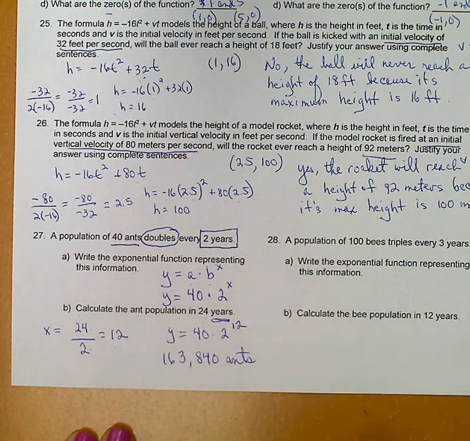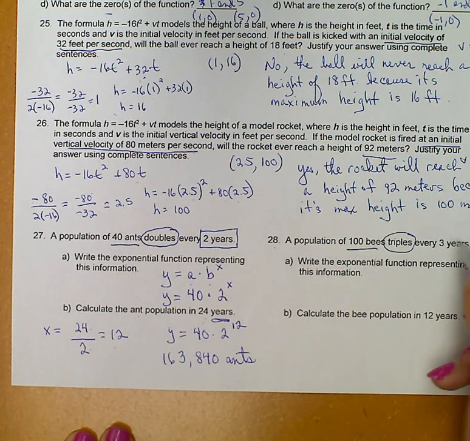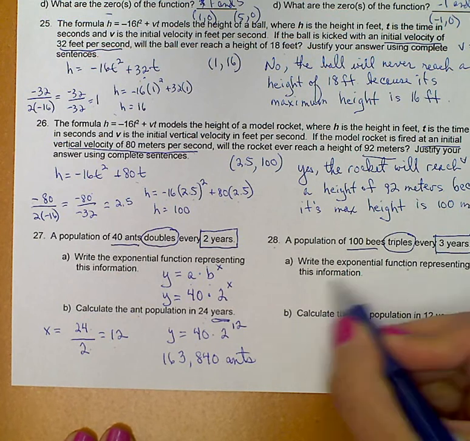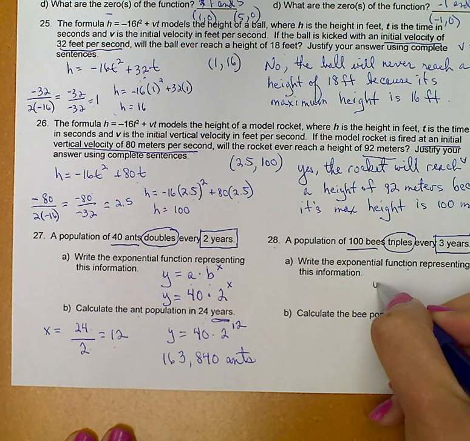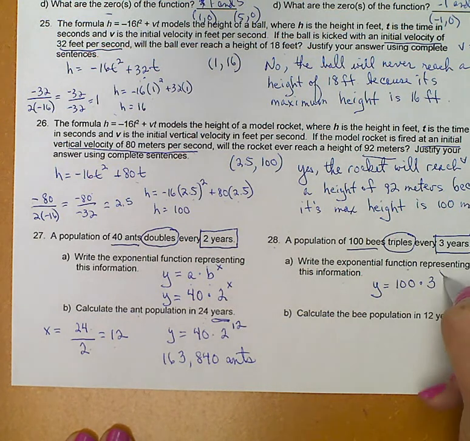All right, same idea on 28. A population of 100 bees triples every 3 years. Write the exponential function representing this information. So y equals, I'm starting with 100 bees. They triple, so times 3 to the x.